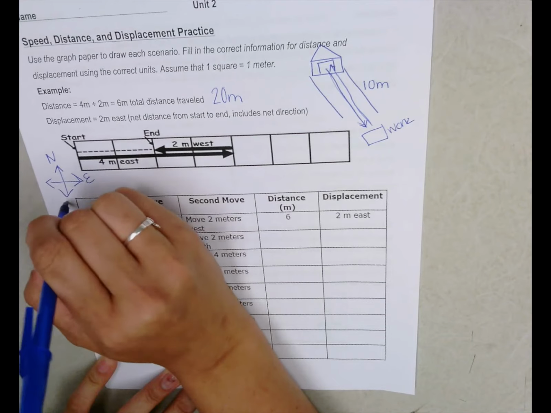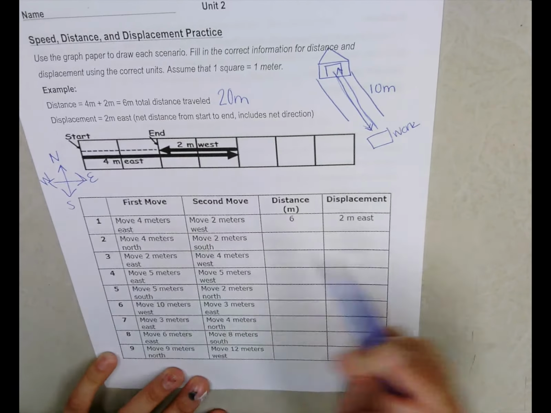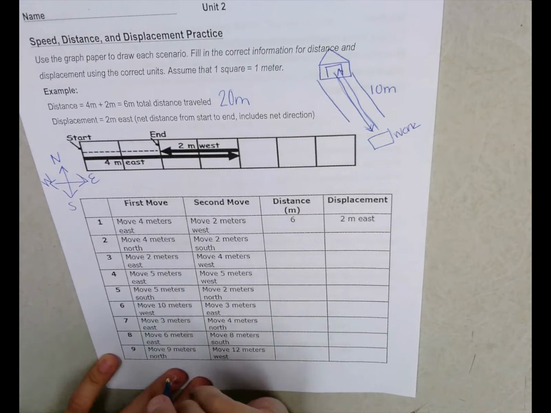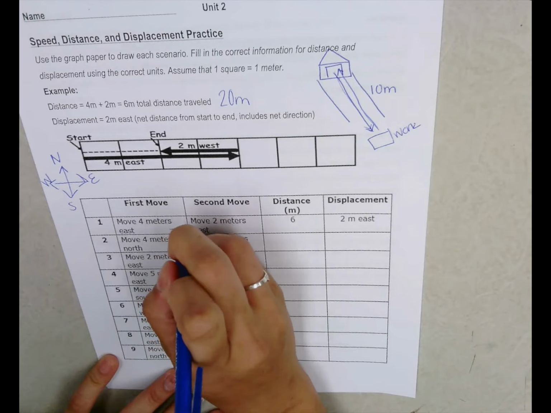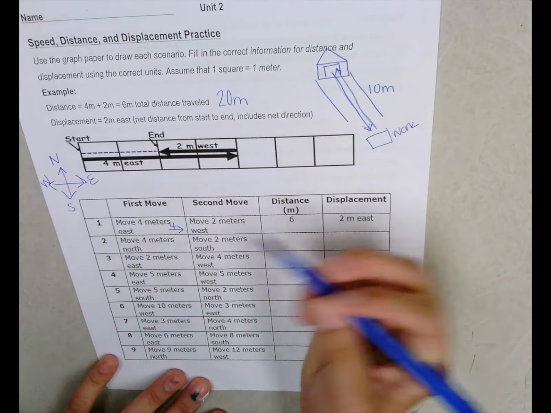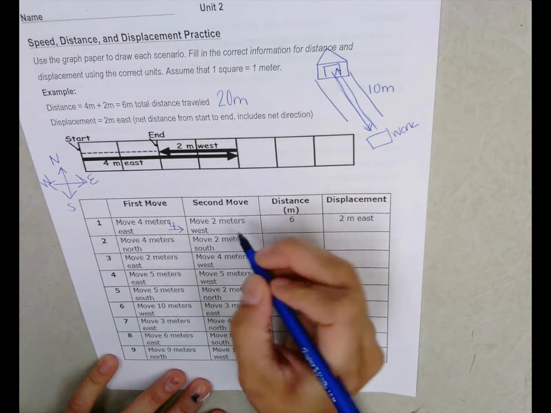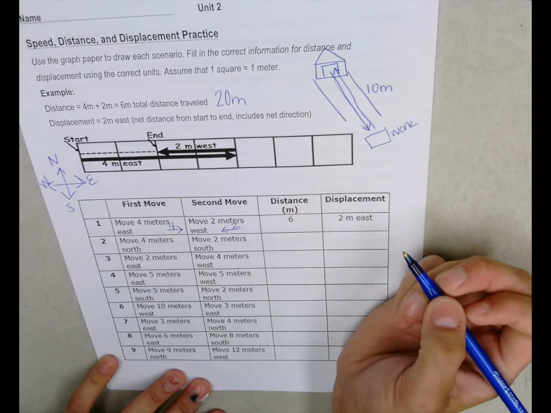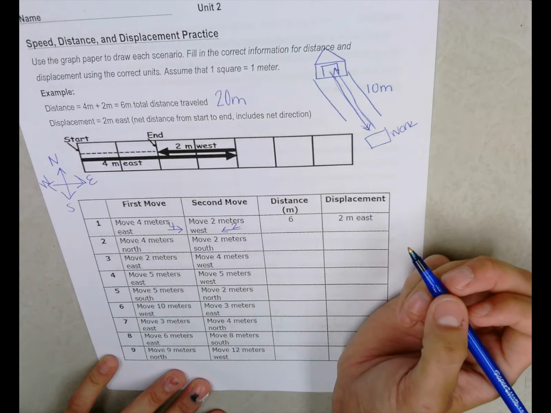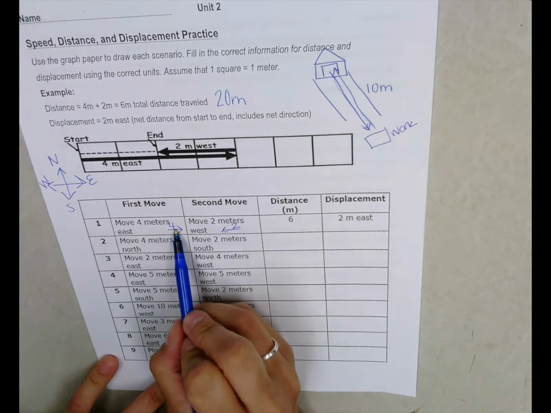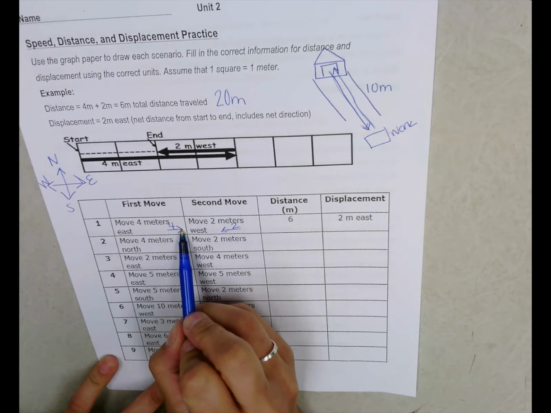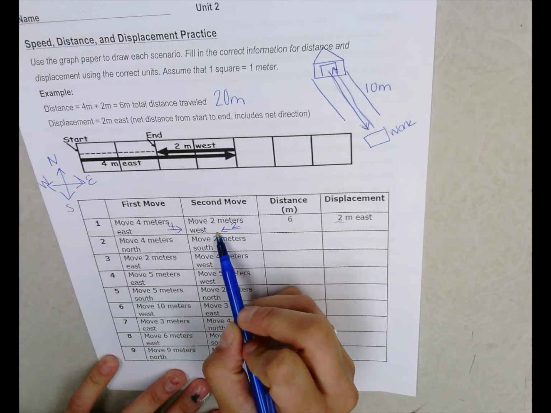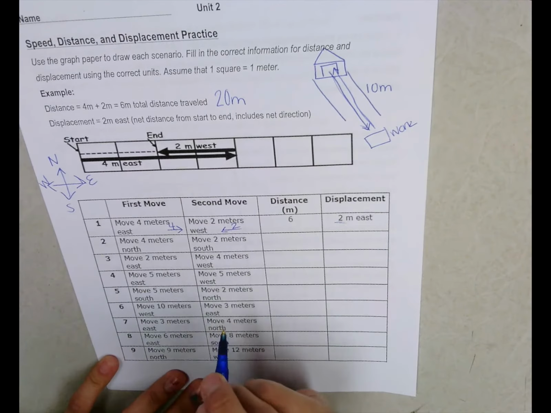Never eat soggy waffles, okay? So first, your first move, you move 4 meters east. So you're moving 4 meters this way. And then you move 2 meters west. All right, well, which way did you travel more? Traveled more to the east by how much? 2. How much did you travel total, though? 4 plus 2 equals 6, okay?